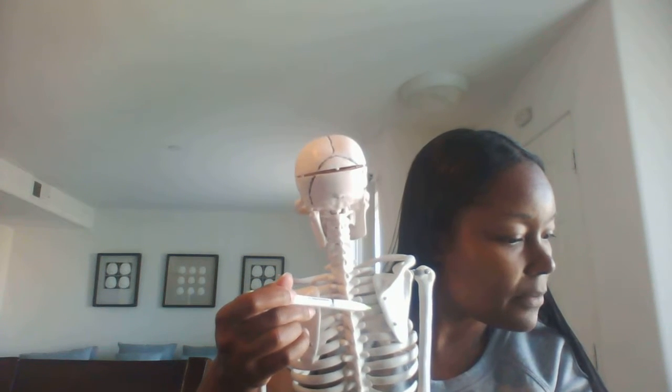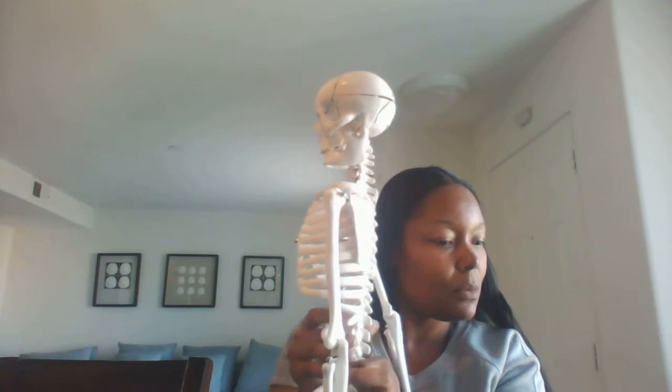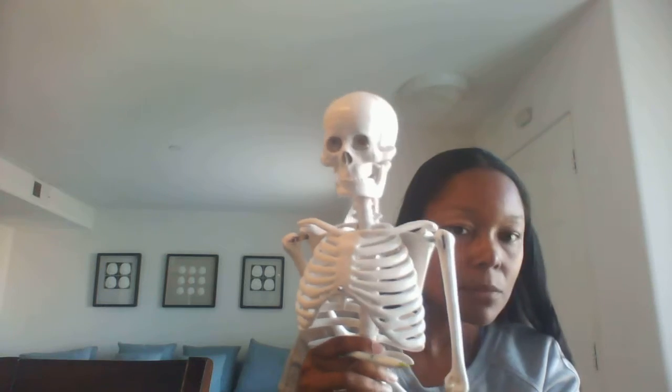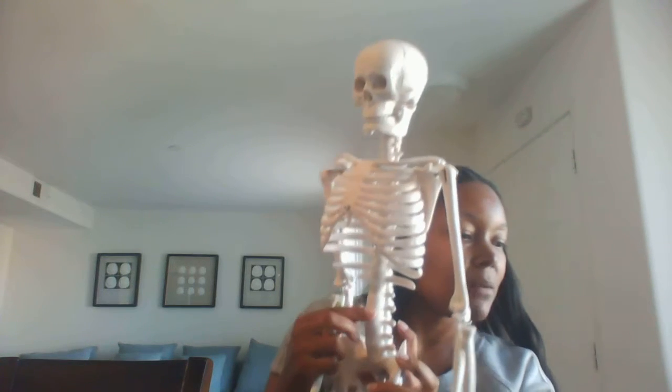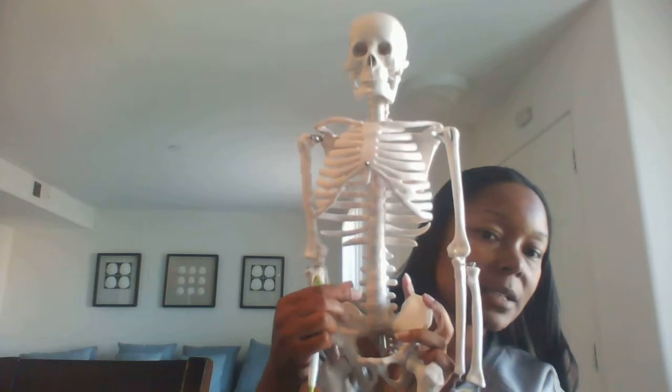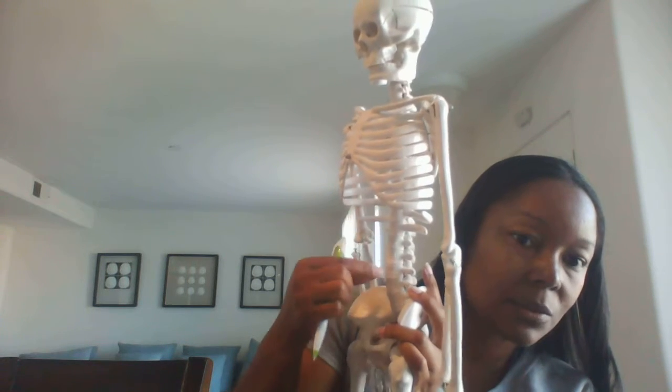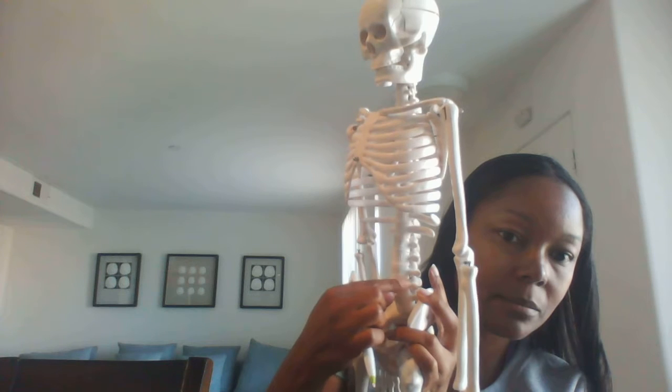And then we have the intervertebral foramen, which the spinal nerves pass through. So let me show you, this is the intervertebral disc, and then the foramen right here. Then we have the body of the vertebra. If I can take one of these out, it would just be the bottom portion, which is the body, excuse me.